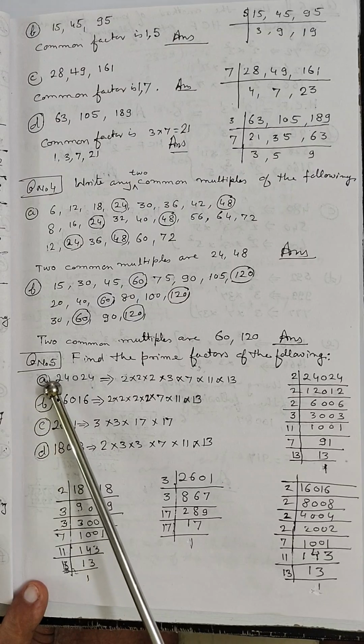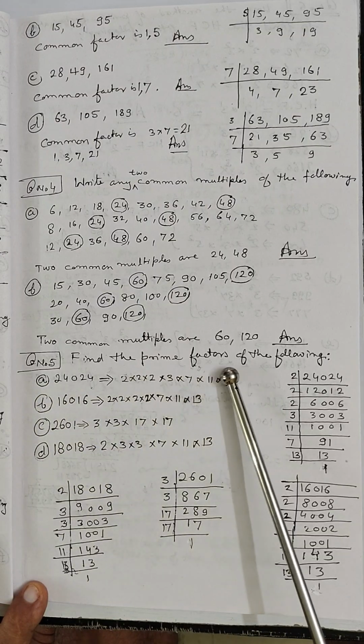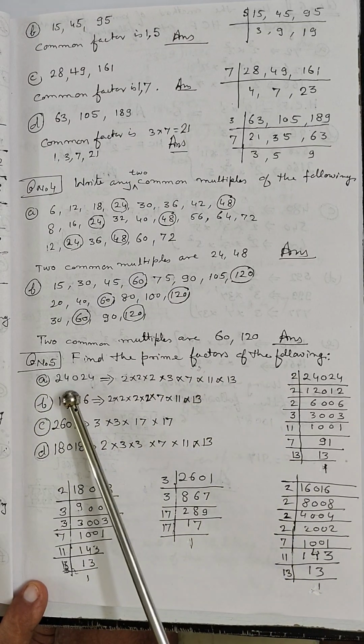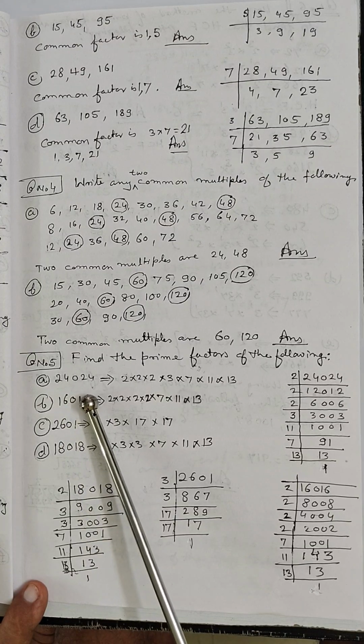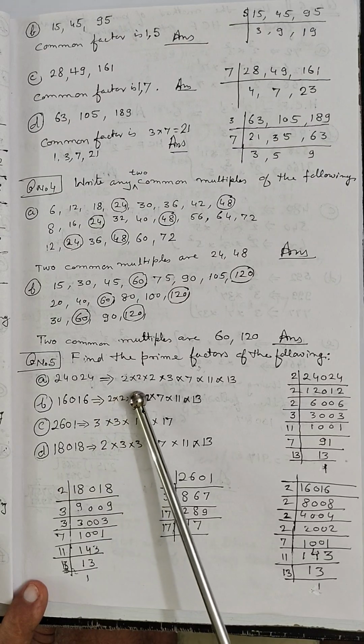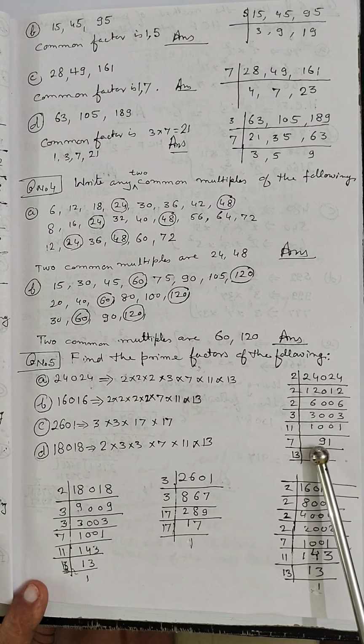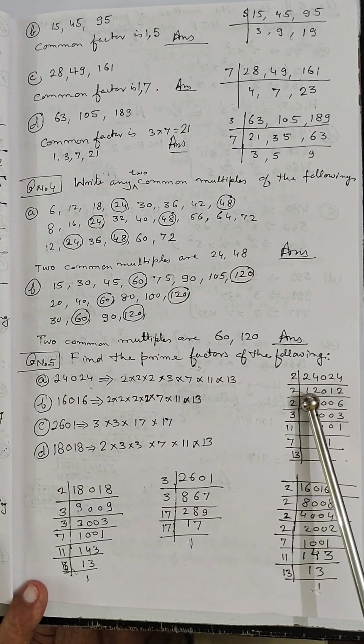Now come to question number 5. Find the prime factors of the following. So the prime factors of 24,024 will be equal to 2 into... You see here, first of all I have factorized it like this.